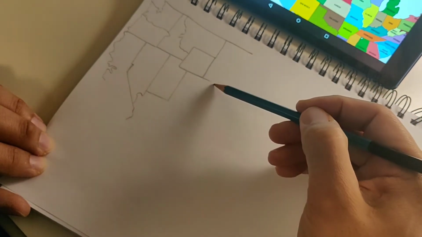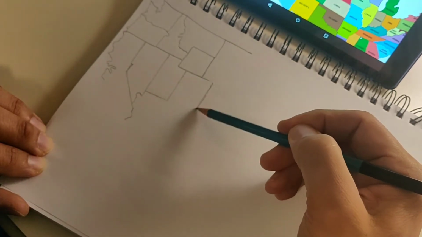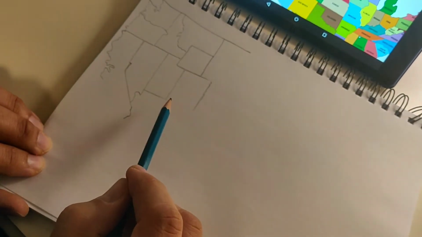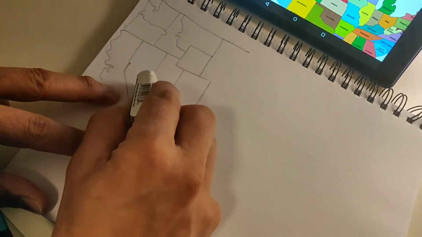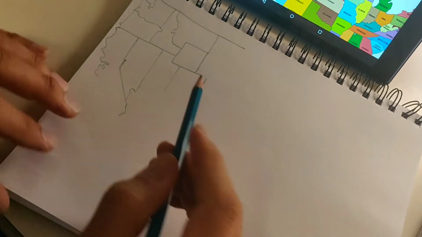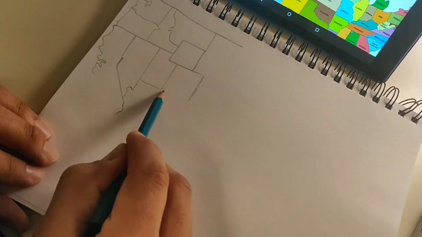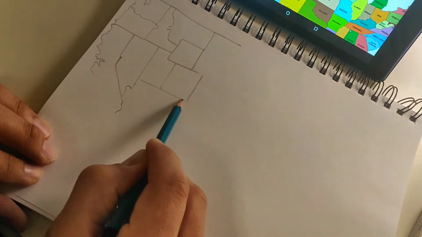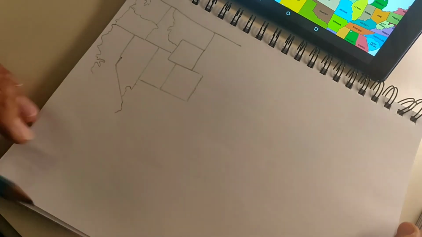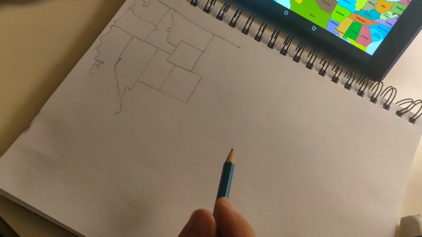Make a line coming out. I should make it a little bit shorter. Let me make it a little bit shorter. It seems a little bit long. So I'm going to shorten this a little bit. Okay, I'm going to make it about there for Utah, and then Colorado. So, sorry, I'm trying to make sure I fit everything in the right place.